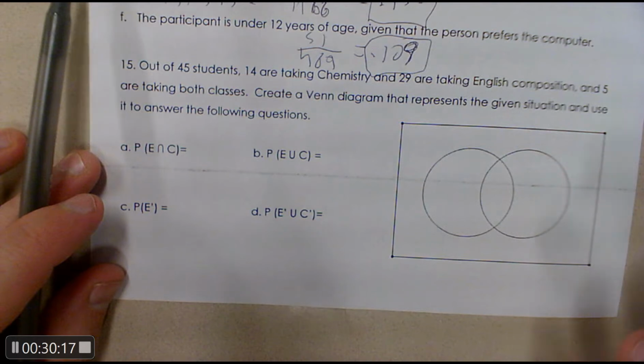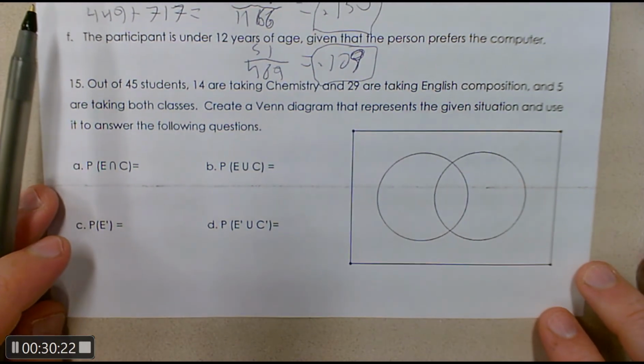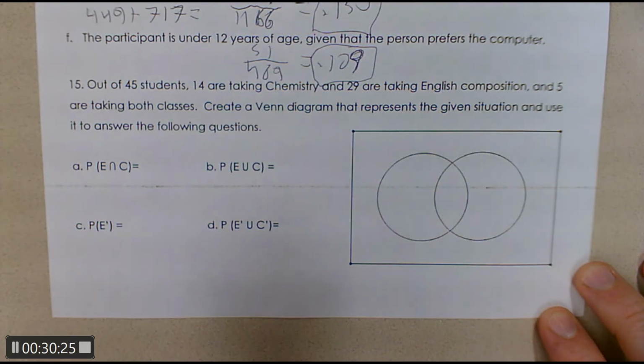Cool. Last problem on this page. We're getting to the home stretch, y'all. Congratulations if you made it this far. You are committed. All right.